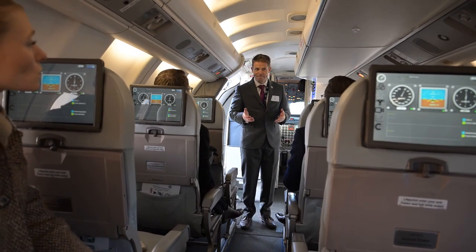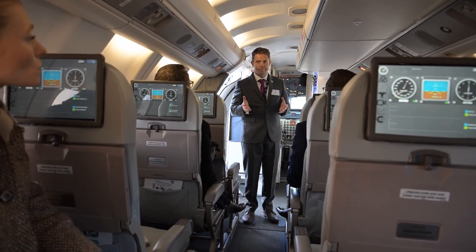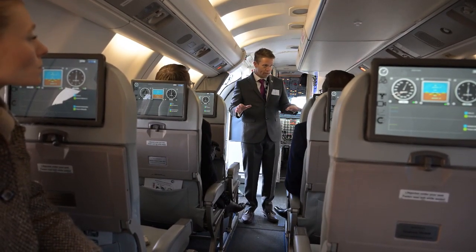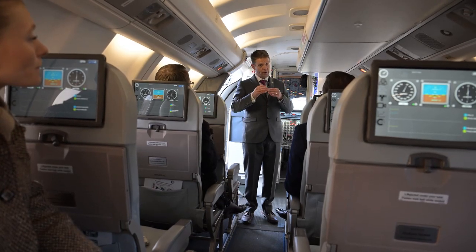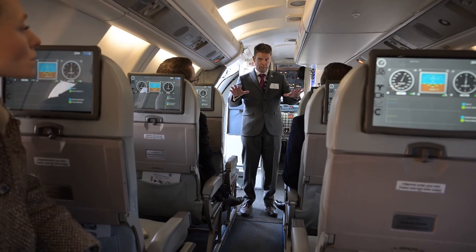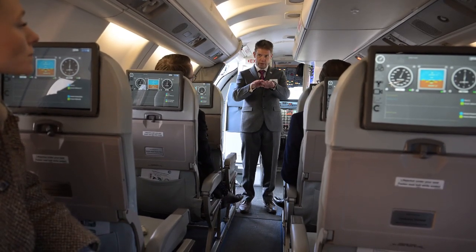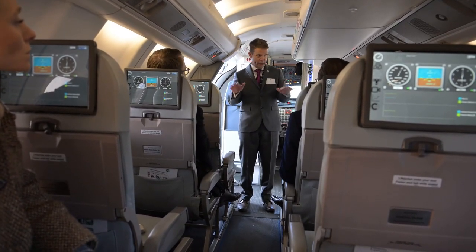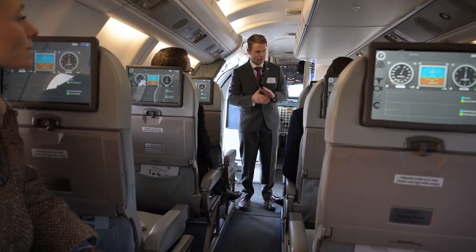An airline aeroplane has to behave in a certain way, and if it doesn't, it won't fly passengers. One of the things an aeroplane has to demonstrate is its stability. So without the autopilot in, you can trim the aircraft so it's straight and level, and it should stay like that. It shouldn't suddenly dive to the ground.